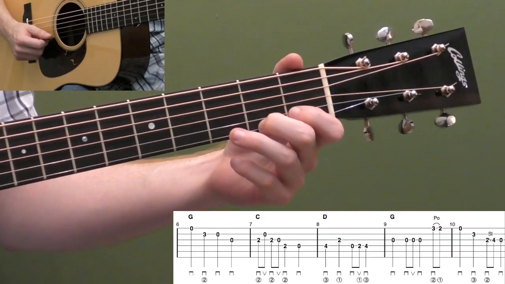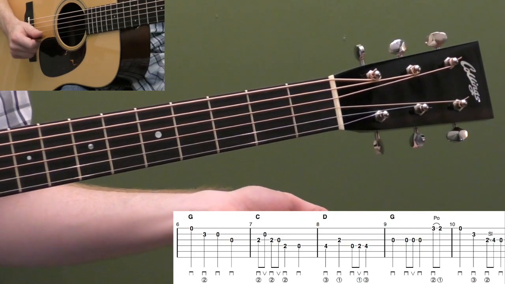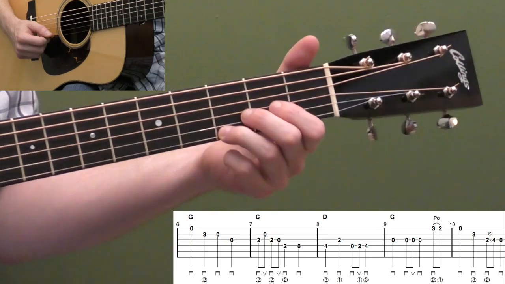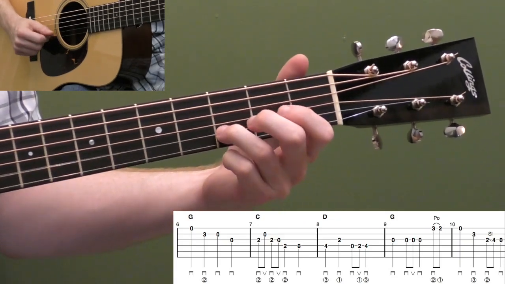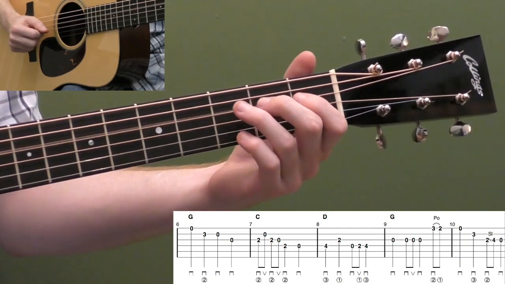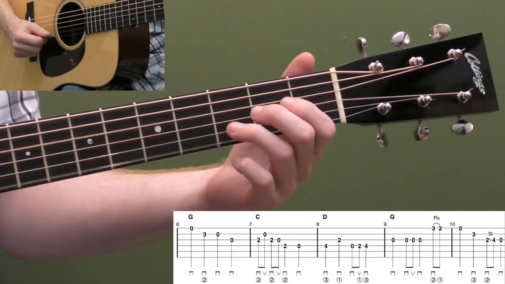Now we're back into measure 6. This is the opening melody line again. So 6 and 7 are exactly the same as 2 and 3. So we walk down those notes again. So it's all the same.